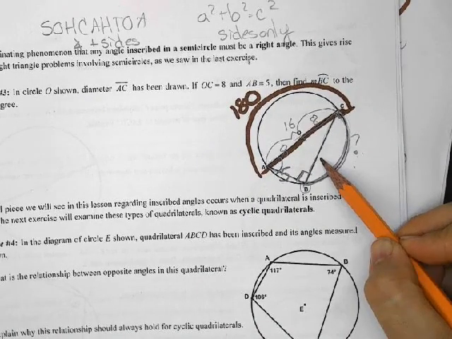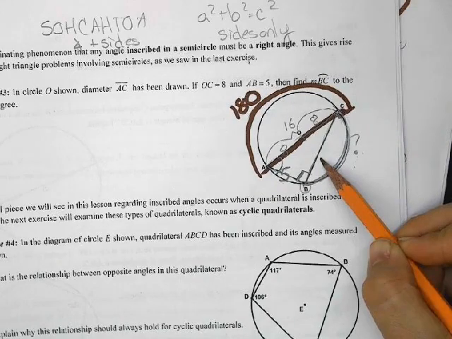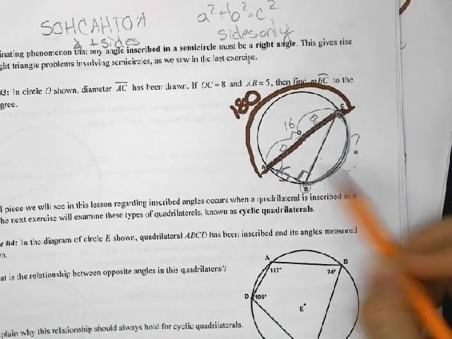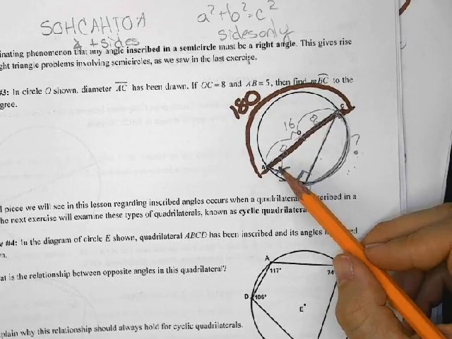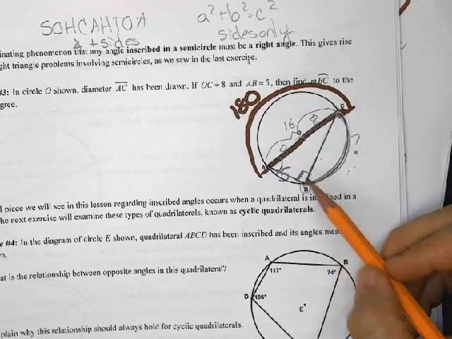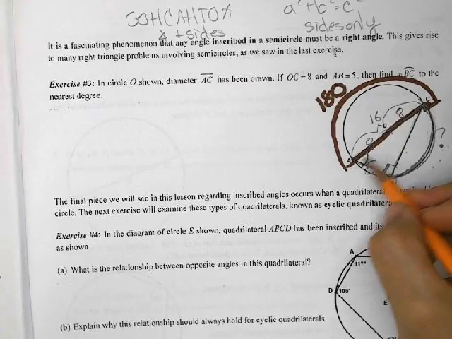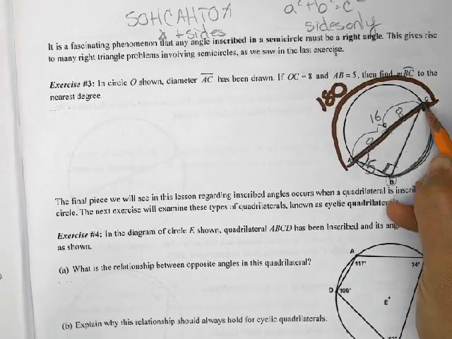Now, am I looking for a side? No, I'm looking for an angle measurement, so I must use SOHCAHTOA.